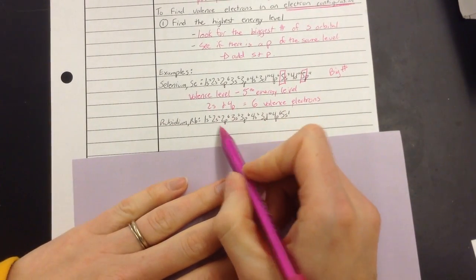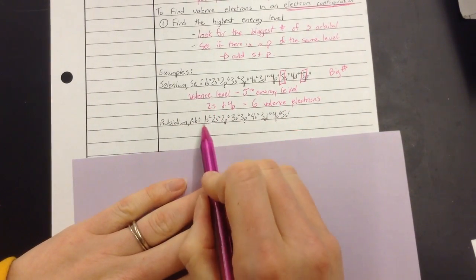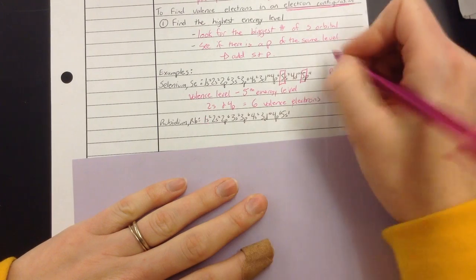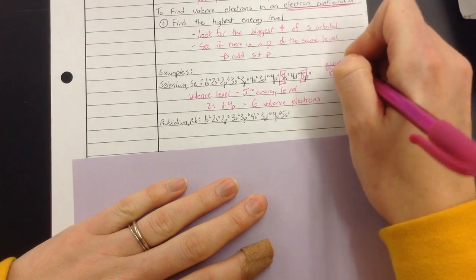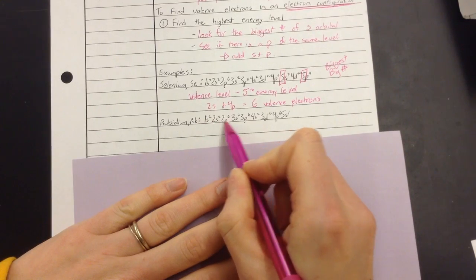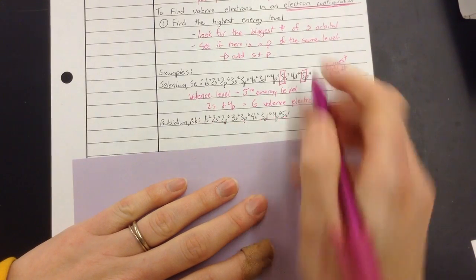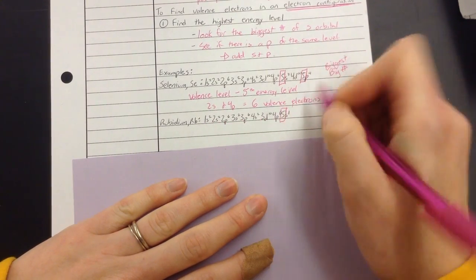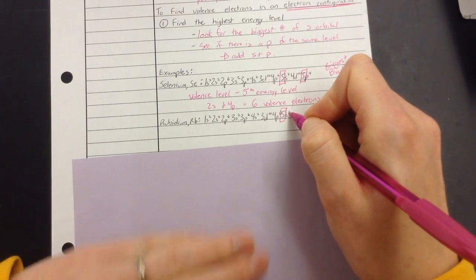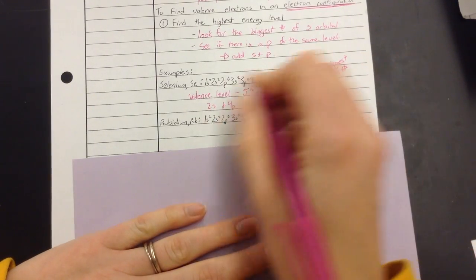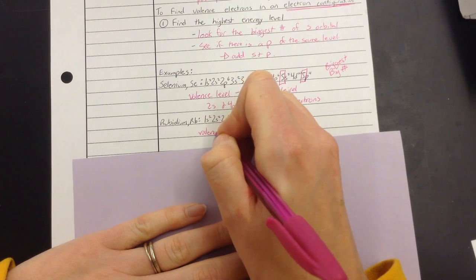So let's look at another one. Rubidium is right here. Again, I'm going to look for the biggest big number. 1, 2, 2, 3, 3, 4, 3, 4, 5. 5 it is. Okay, s1 is all I've got. There aren't any other 5s in here, so my valence level is again 5.